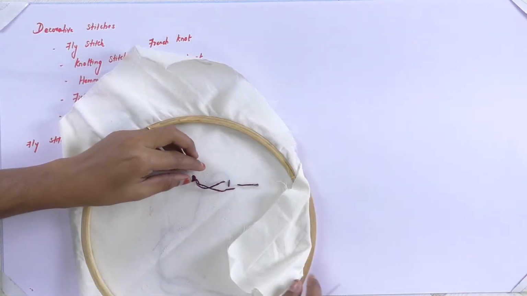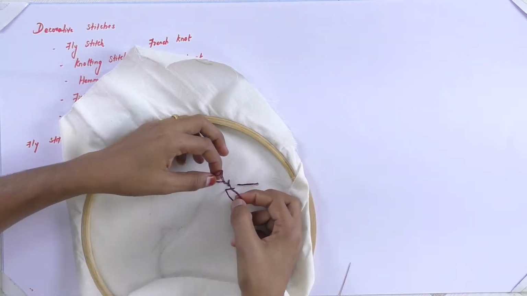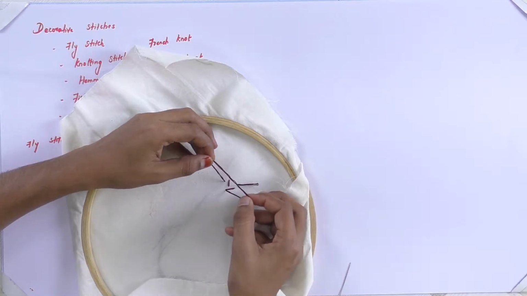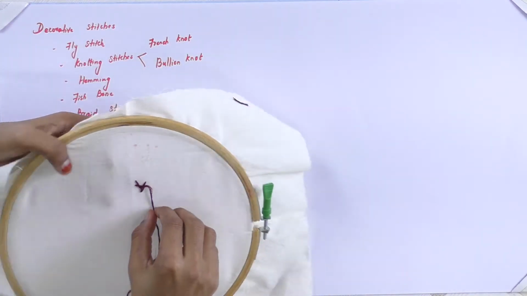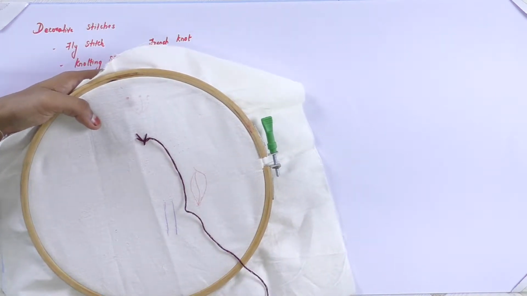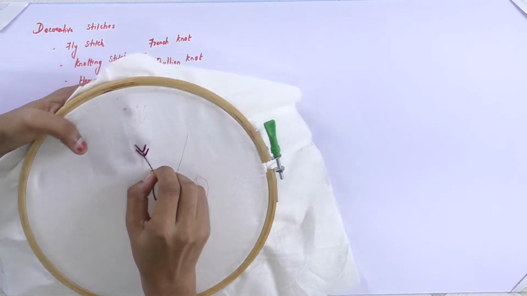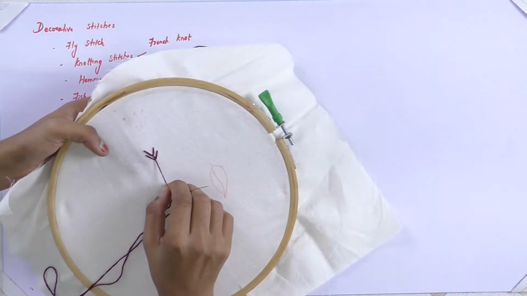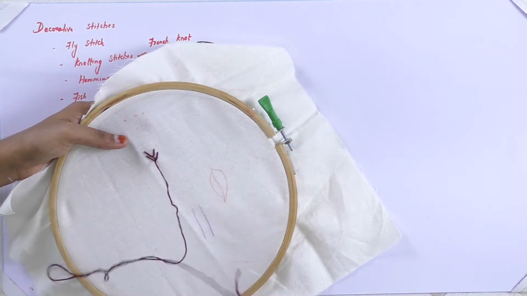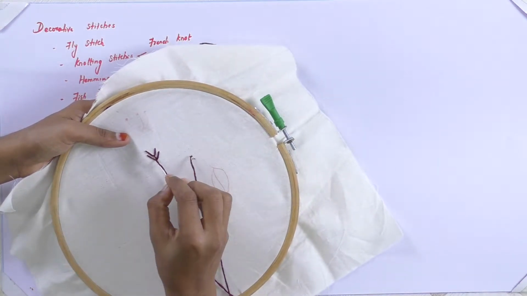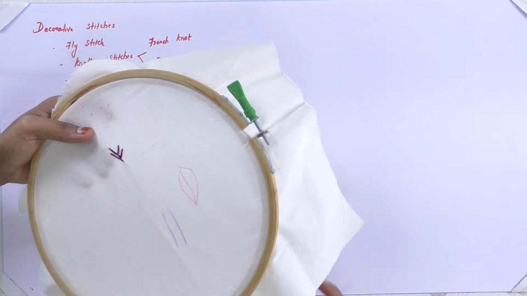See, at the back of your designs, you should be conscious that your thread should not get knotted. If it gets knots, your stitch at the face side will get into trouble. So make sure when you take lengthier threads, you should be conscious about the stitch or the knots at the back side to prevent damage to your designs. And pierce at the point where you want to finish your ply stitch.